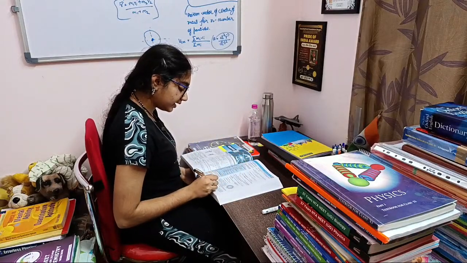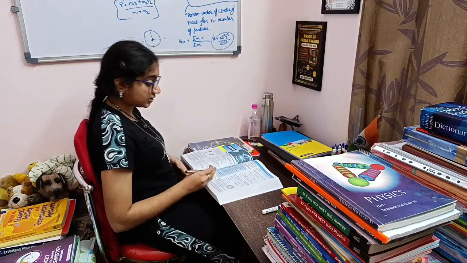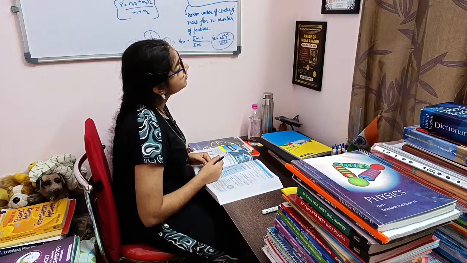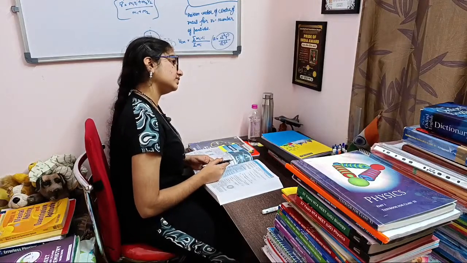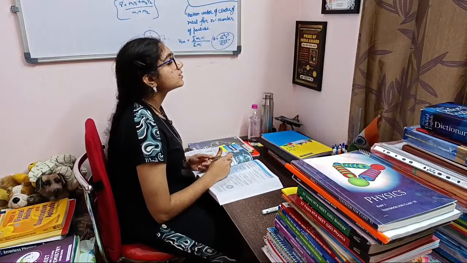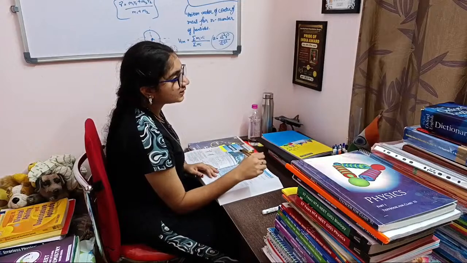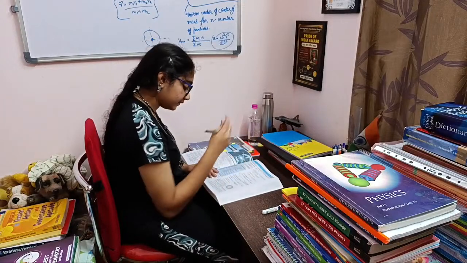So 2 pi radian equals 360 degree, which equals 1 revolution. This is one important conversion: 2 pi radian equals 360, pi equals 180. If you ask me how pi equals 180, it's maths, trigonometry, third chapter, trigonometric functions. So pi equals 180, and 2 into pi is 360 degrees, which makes 1 revolution.